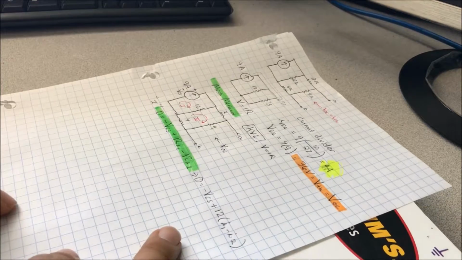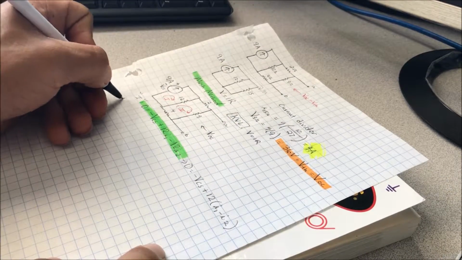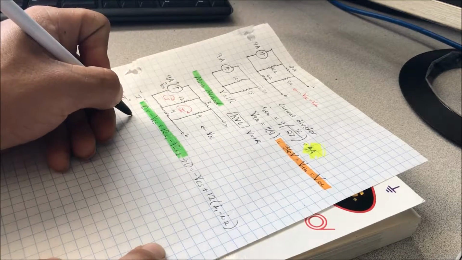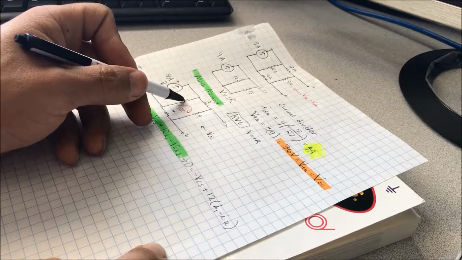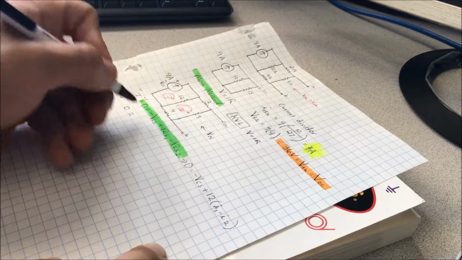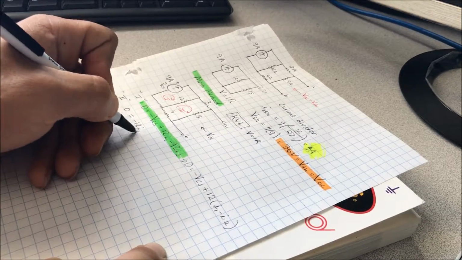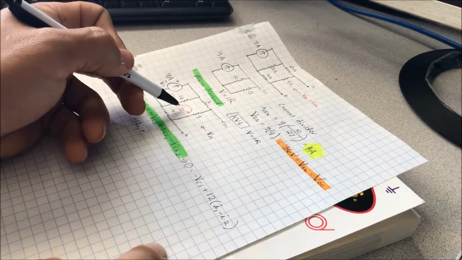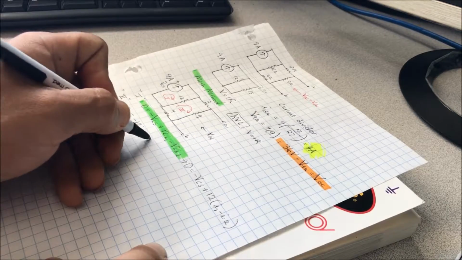Now we go on to mesh 2. And mesh 2, 0 equals, now that you're in mesh 2 and this is shared between the two, it would be a negative 12I1 plus, there's 4 resistors, add them all up, you get 27I2.